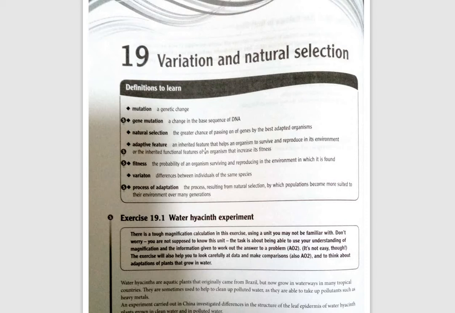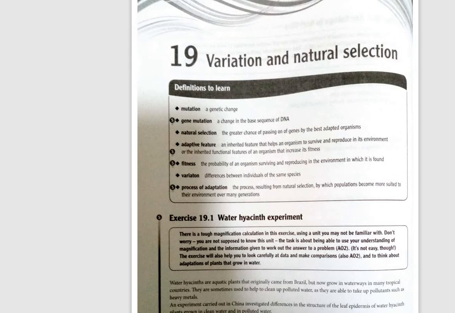Adaptive feature, an inherited feature that helps an organism to survive and reproduce in its environment, or the inherited functional features of an organism to increase its fitness. Normally when they ask for the adaptive feature, we usually mention this inherited feature that helps an organism to survive and reproduce in its environment. But sometimes certain questions, it's not really related to the definition, but they usually ask in your MCQ about relating to the fitness. So we'll just highlight this, they usually ask this in the MCQ.